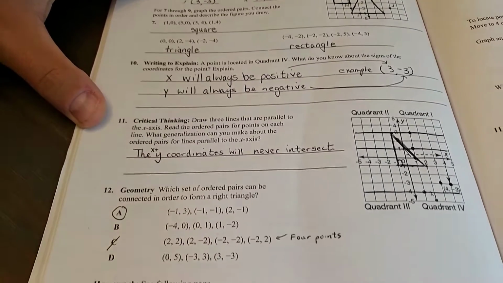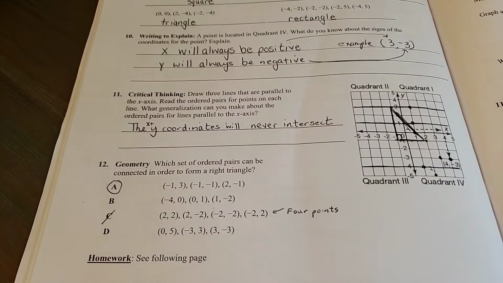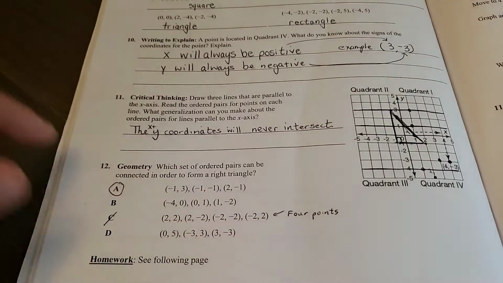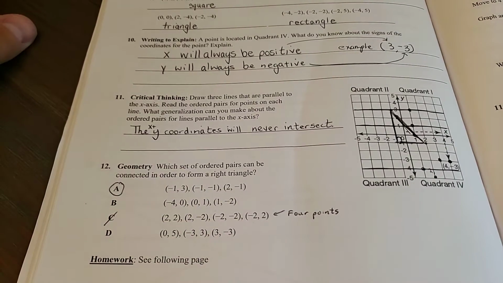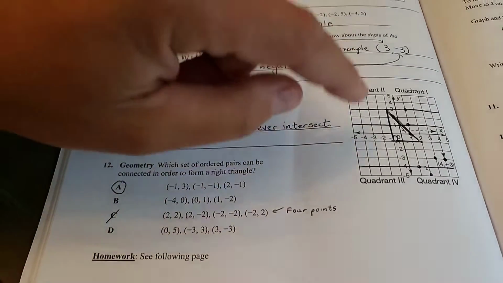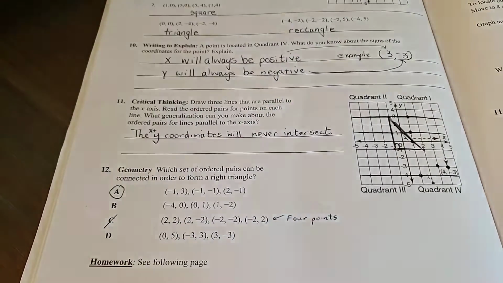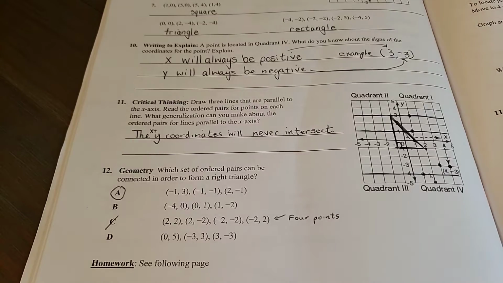And last but not least, number 12. I was lucky. I knew it couldn't be C because it had 4 points, and I know a triangle only has 3. And I tried A, and wouldn't you know, that made our right triangle. That triangle that has that L, and I put a little box in that corner so you know it was right.